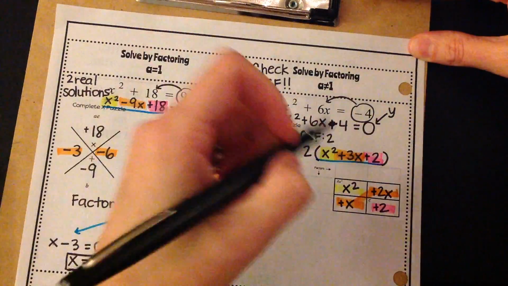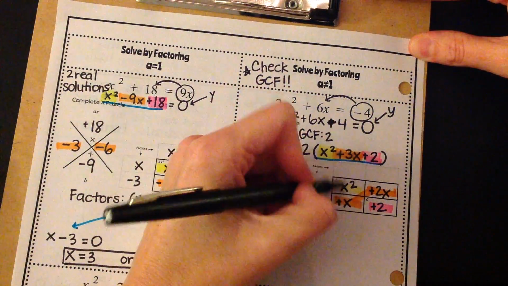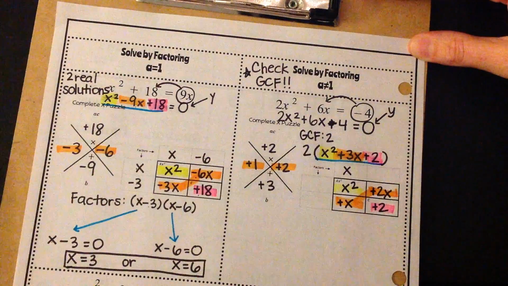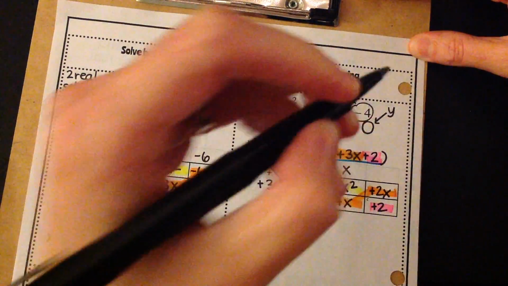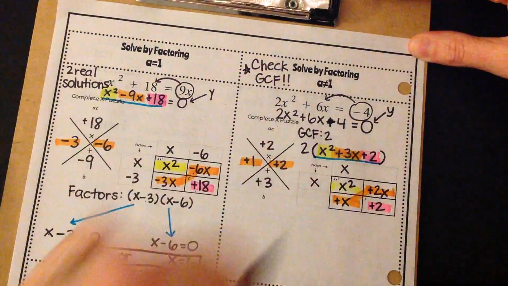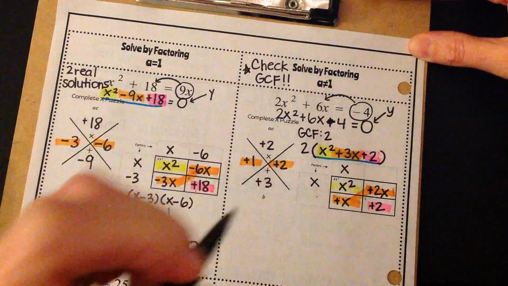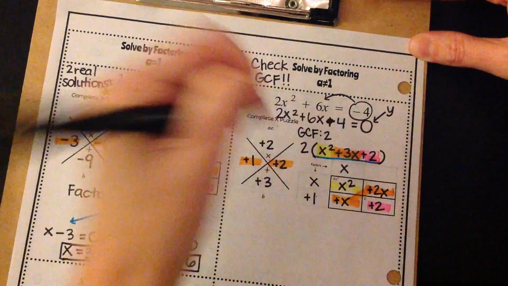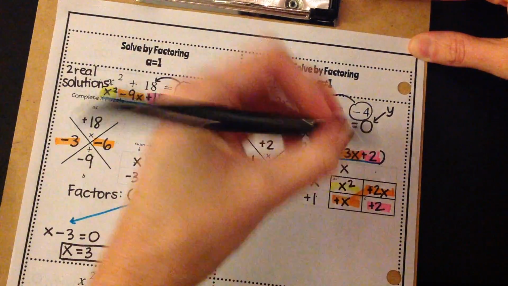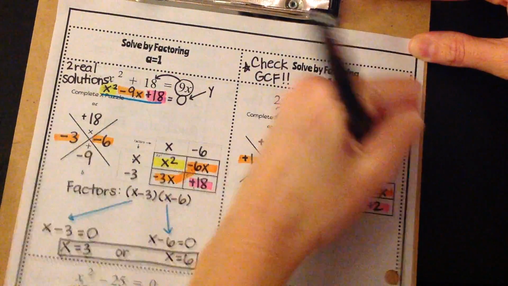So now I'm going to fill in my rows and columns. So the common term of x squared and x is x. So now I'm going to use multiplication. X times what is going to fill in x squared? That would be x. X times what is going to make plus x? That would be a positive 1. And what times x is going to fill in the box for 2x? This would be a positive 2.